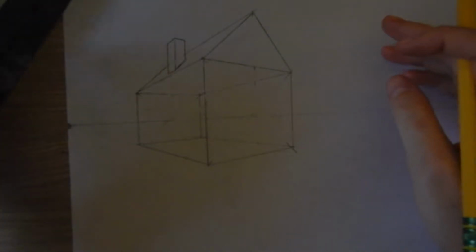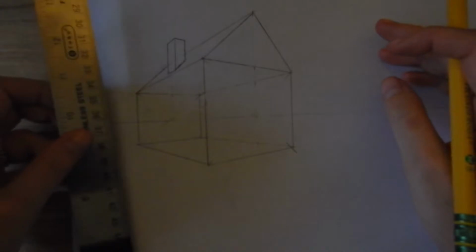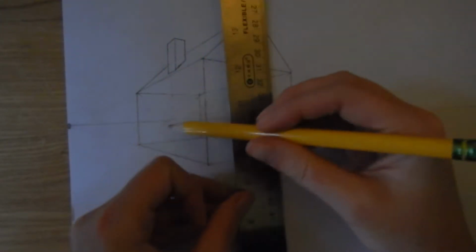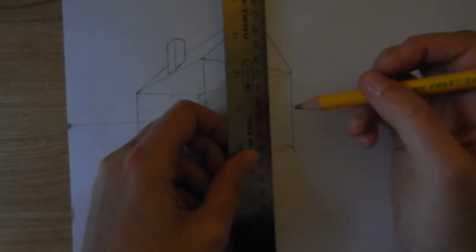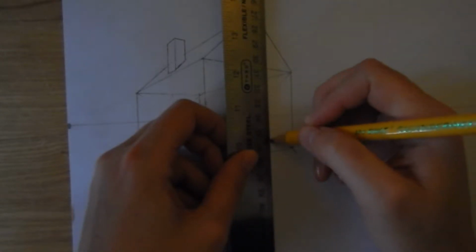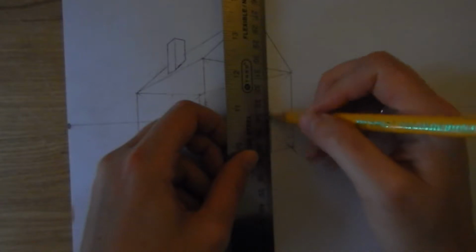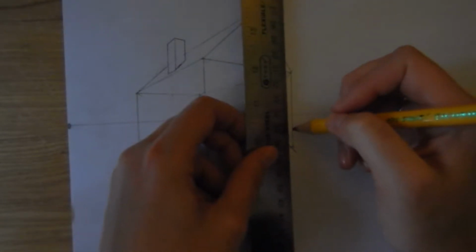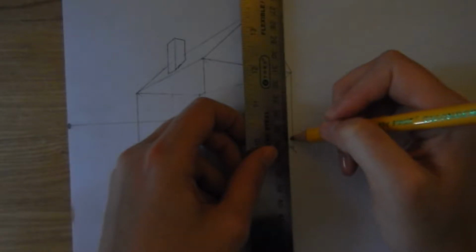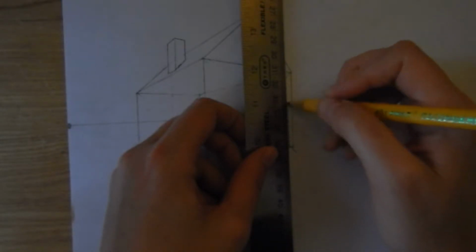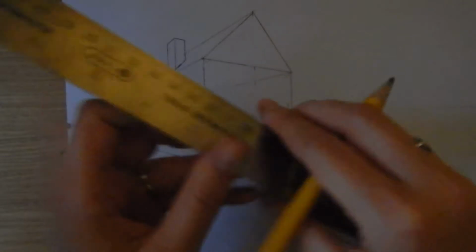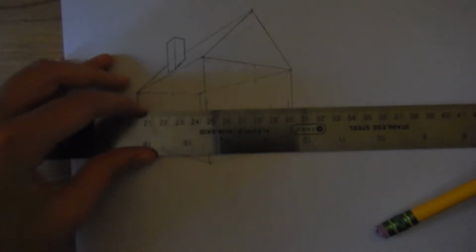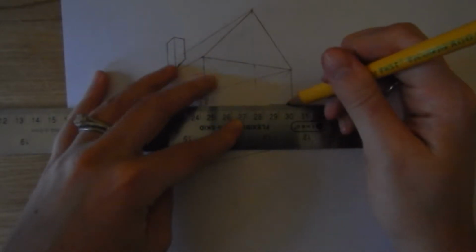Let's do a door. Doors are going to be the same on the front or the side of the house. They're just going to go to different vanishing points. So here's my door. Remember, this is eye level, so I kind of want my door to be above that. And then I'm going to go follow this line. So line it up with my vanishing point.